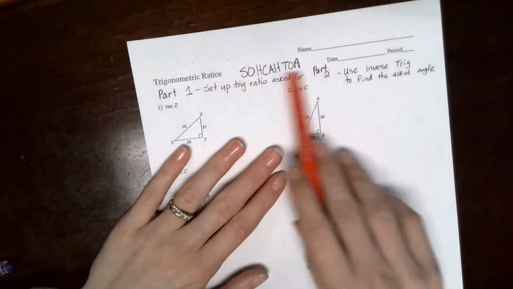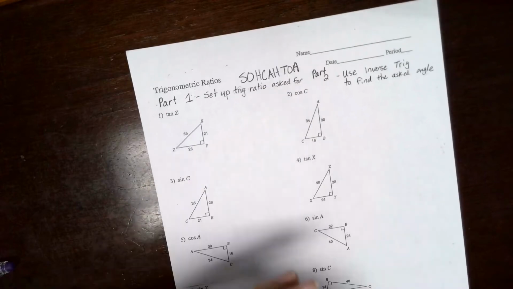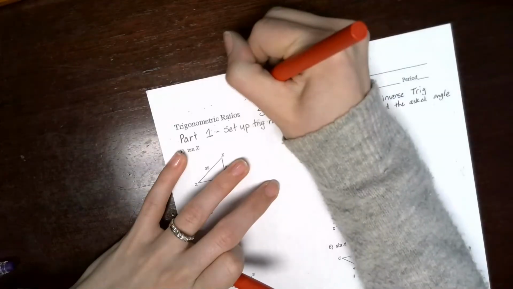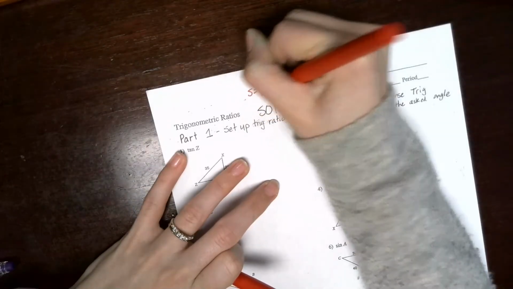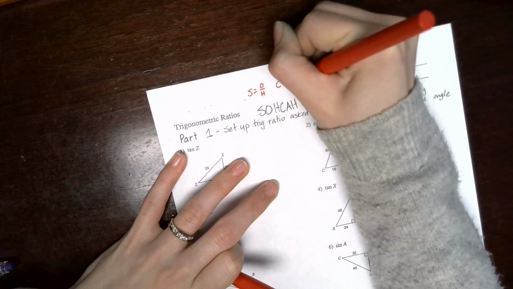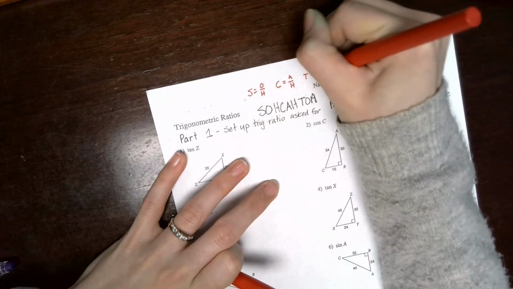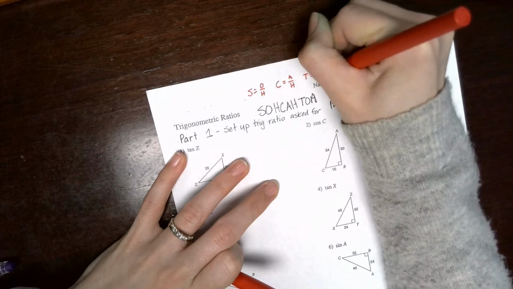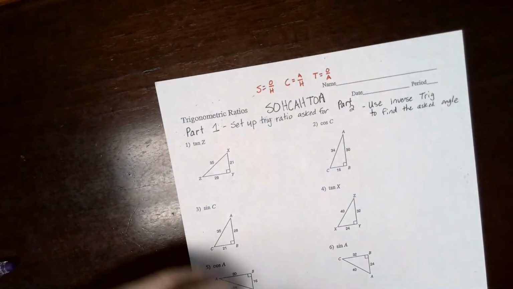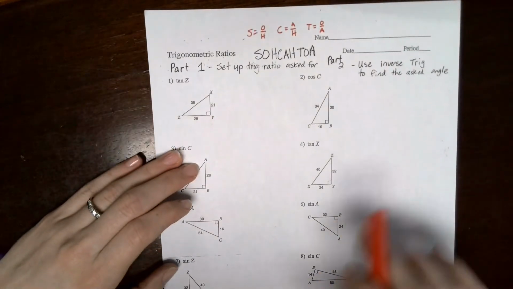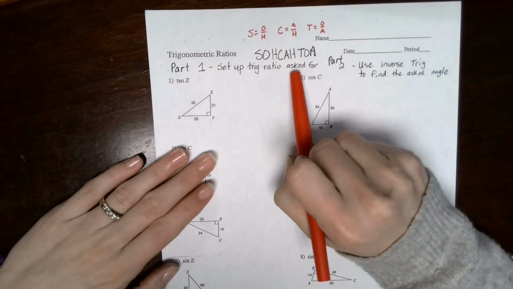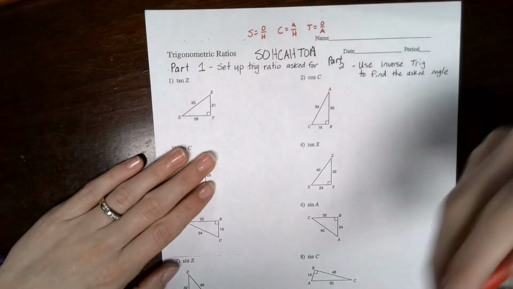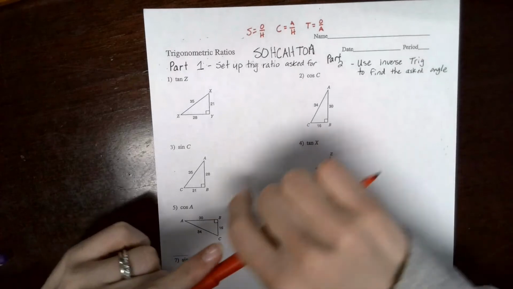So I put on here SOHCAHTOA. Remember, sine equals opposite over hypotenuse. Cosine equals adjacent over hypotenuse. And tangent equals opposite over adjacent. Now for each one of these, we're going to set up the trig ratio asked for. We're just doing part 1. Ignore part 2 for now. We'll learn that in part 2 of 10-3.